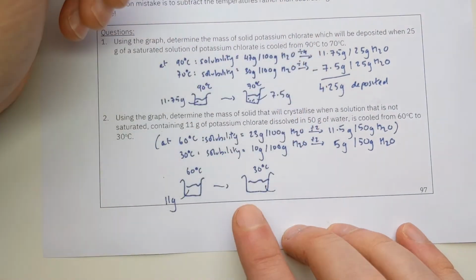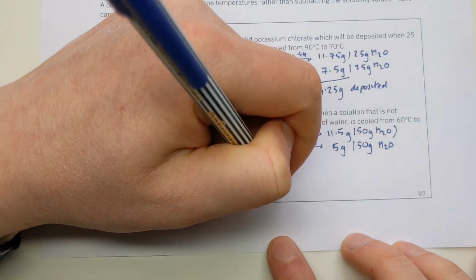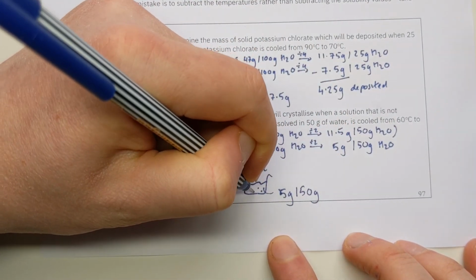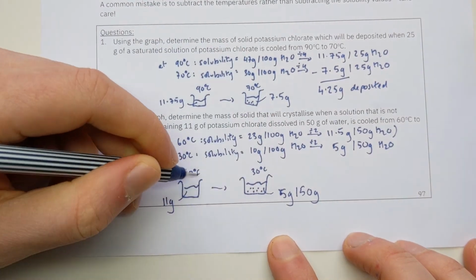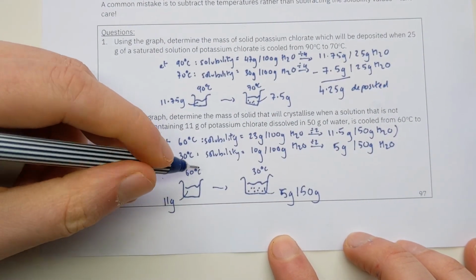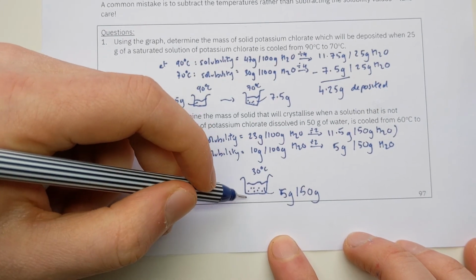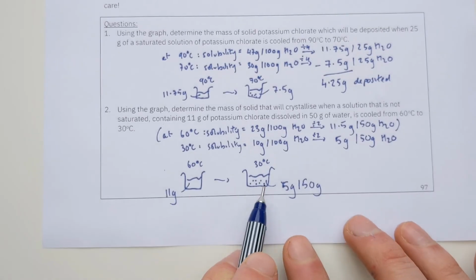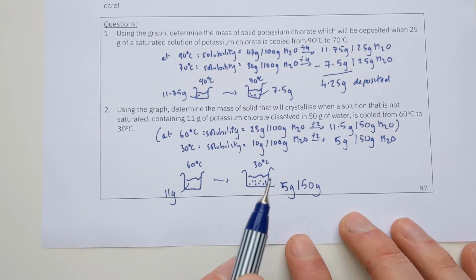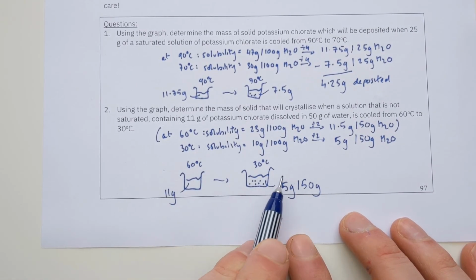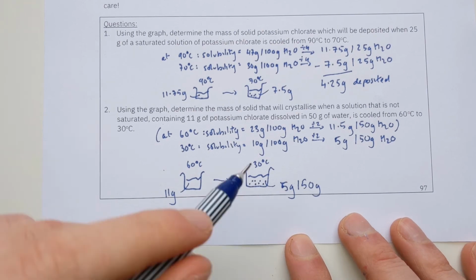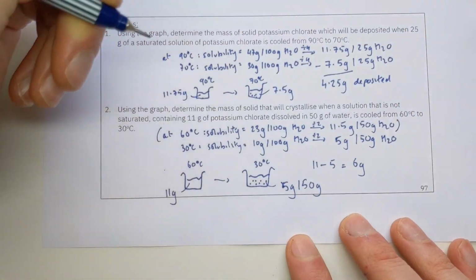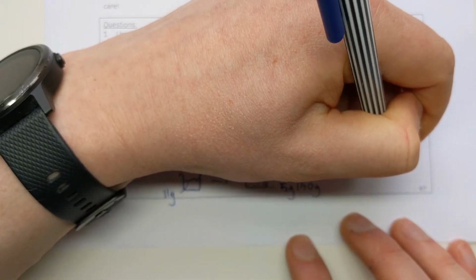So down at 30 degrees C, it can only hold 5 grams per 50 grams of water, which means we will again get some solid deposit at the bottom. So even though it wasn't saturated at 60 degrees C, once you cool it down, it will now become saturated. It can't hold that full 11 grams, only 5. So the question now is, how much is at the bottom? It's going to be the difference between the amount I had at the start versus how much is still dissolved in the solution. So it's going to be 11 grams minus 5 grams, which equals 6 grams of solid deposited at the bottom.